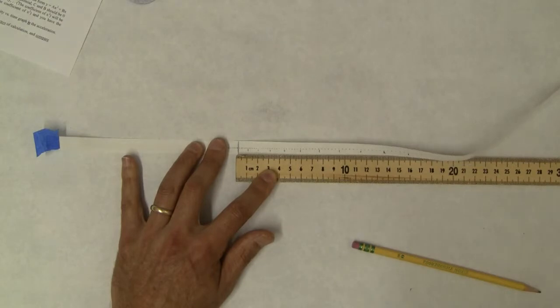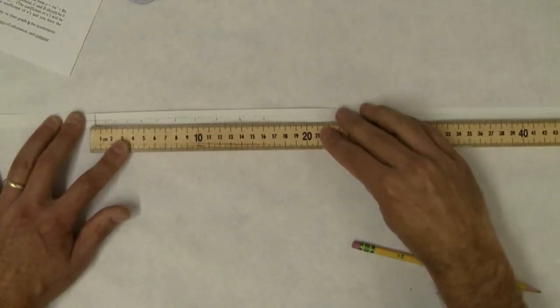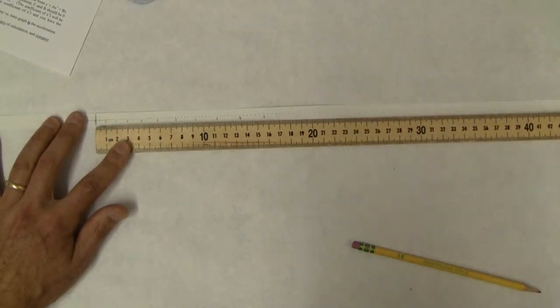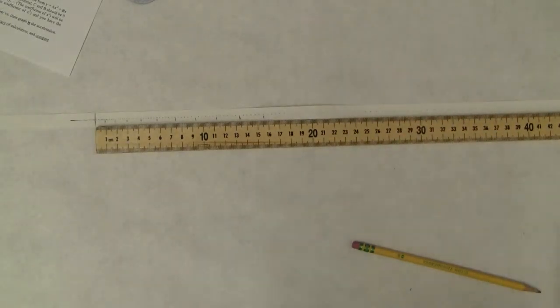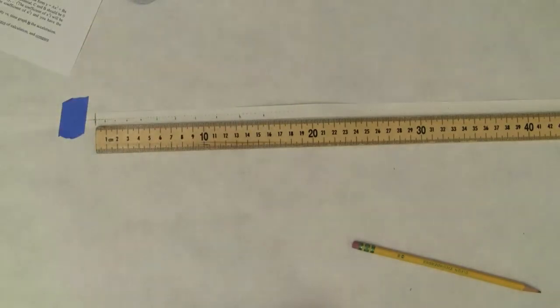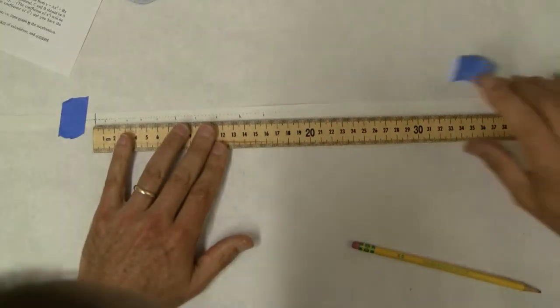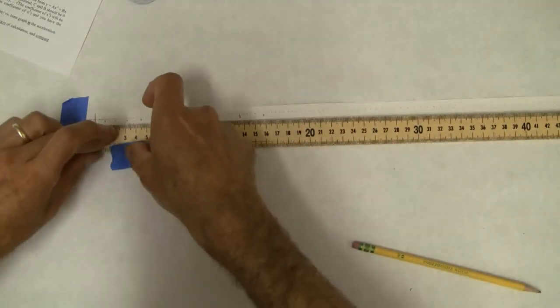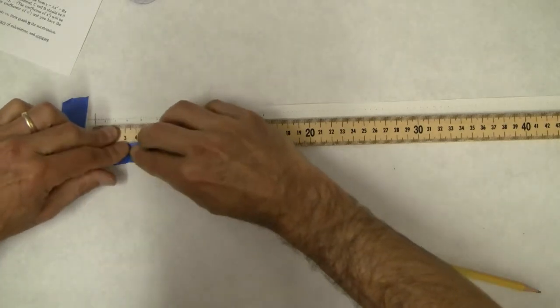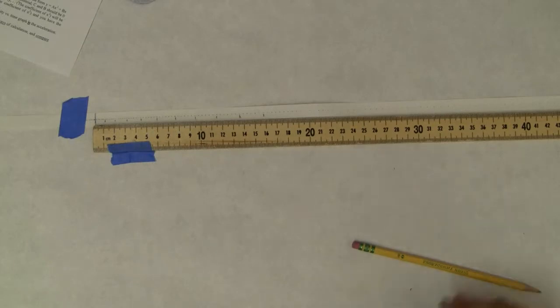Let's tape this thing down here. Okay. So you want to tape the paper tape down, right? Like this. Okay, and then you also want to tape the ruler down. So get the ruler right along next to it and tape that guy down. Because if the ruler or the tape moves while you're doing this, you will go crazy.